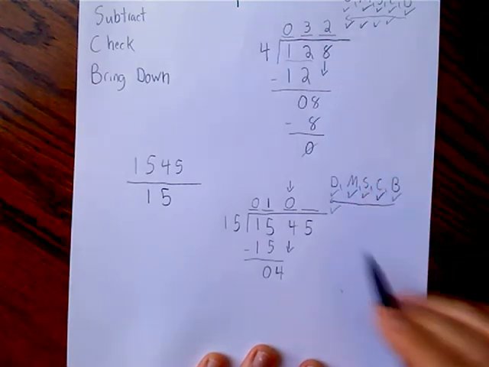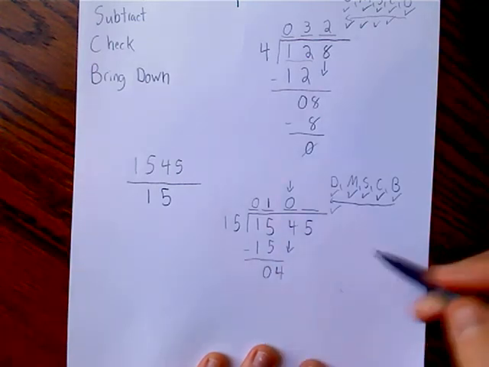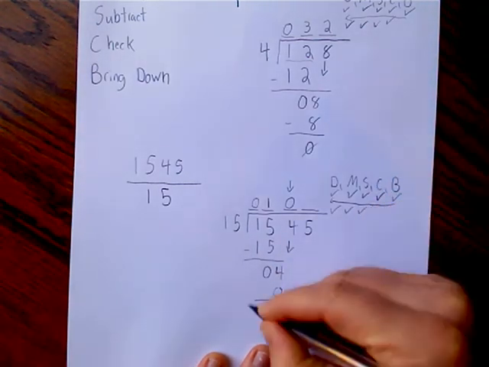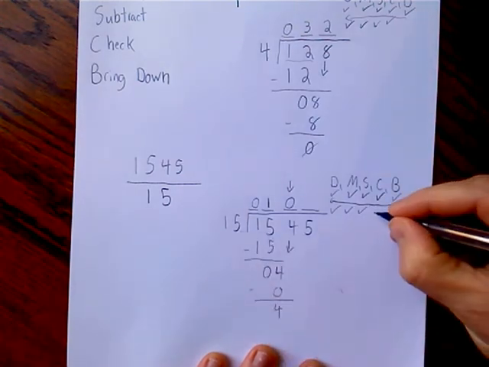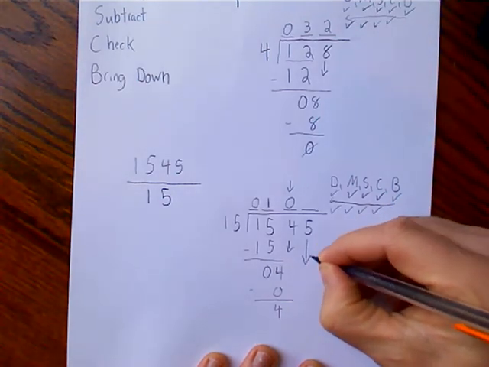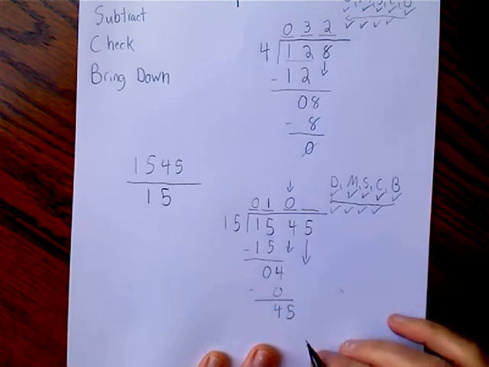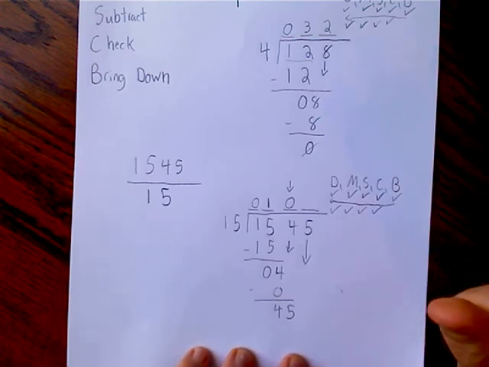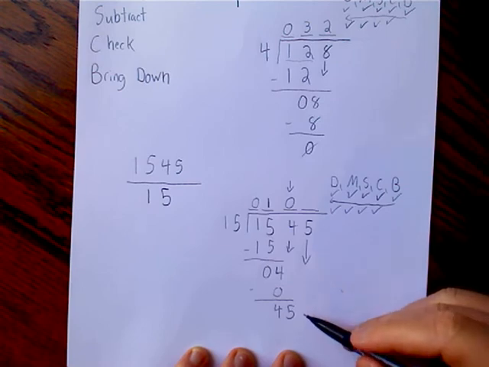So we've done our division. And we're going to treat this just like a regular number. 0 times 15 is 0. Now I'm going to subtract 4. I'm going to check 4 is less than 15. We're good. And then last step, bring down that last digit, 5. Okay, I've done everything nice in order. I've shown my work, and I've stacked everything up nicely. Definitely utilize those grid lines in your notebook to help you keep everything straight.